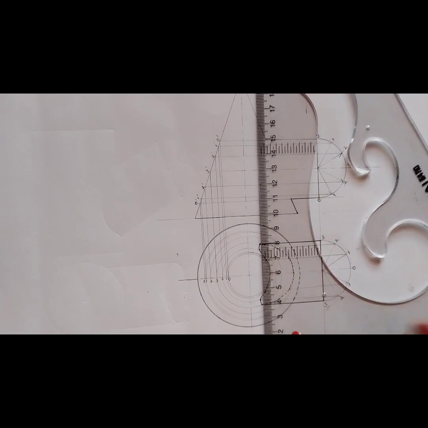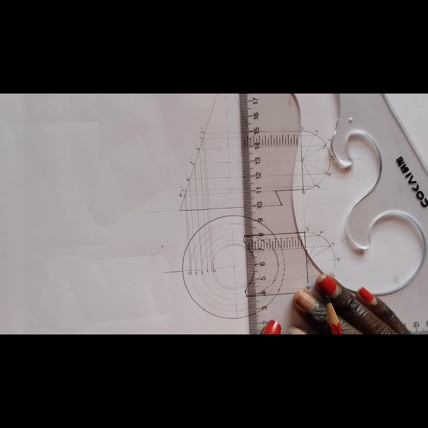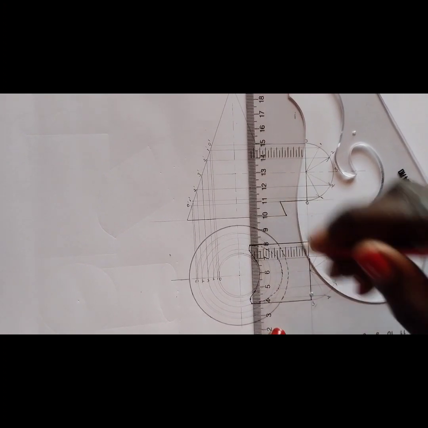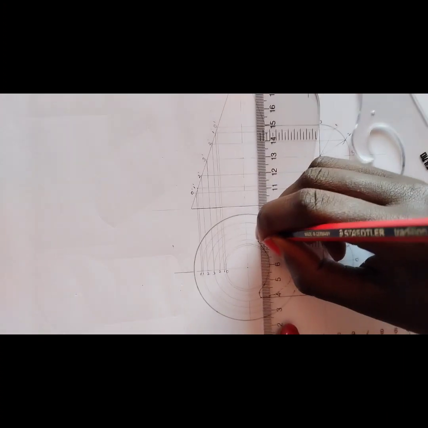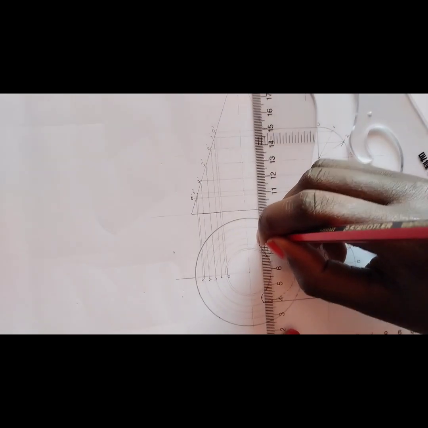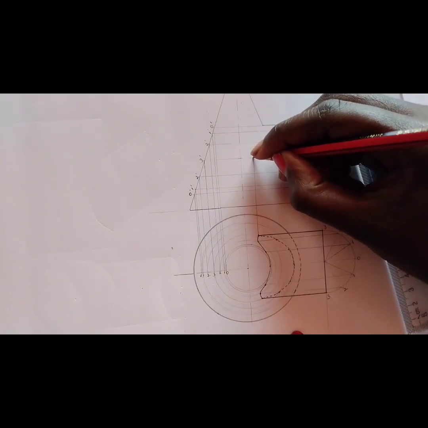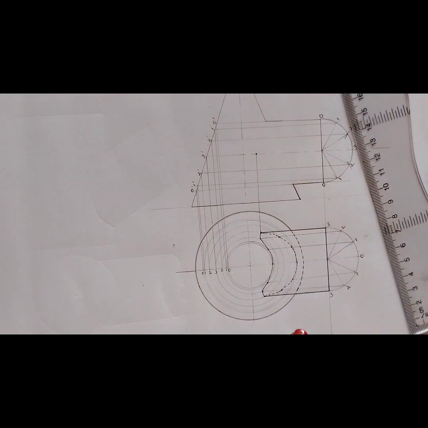From point 3, remember this is our line 3, we're going to strike a line to touch our line 3 on the upper part. Where it touches our line 3, we have that point as our first point.